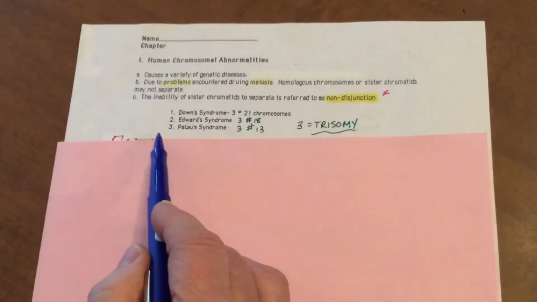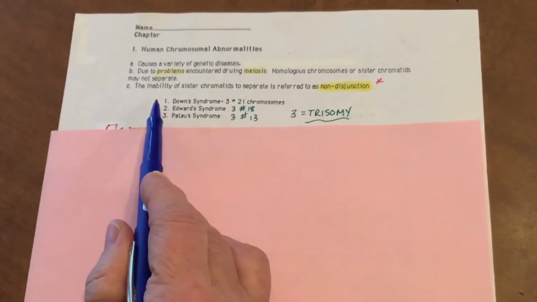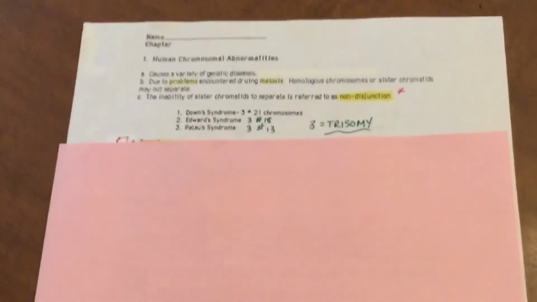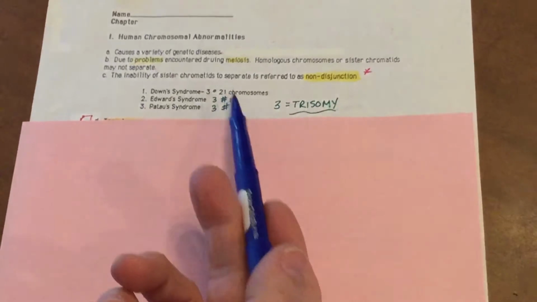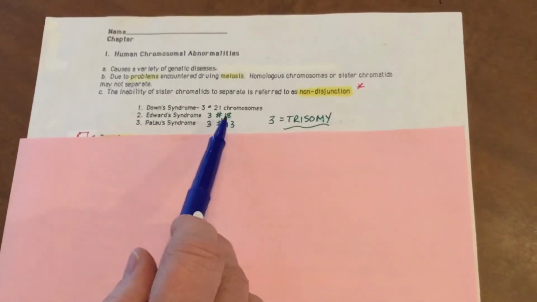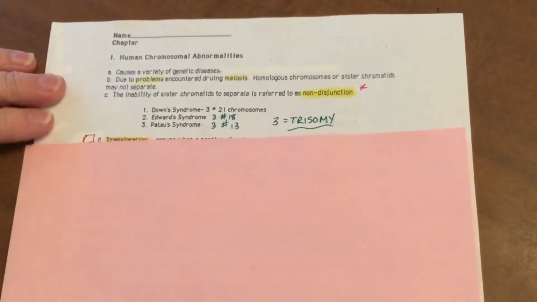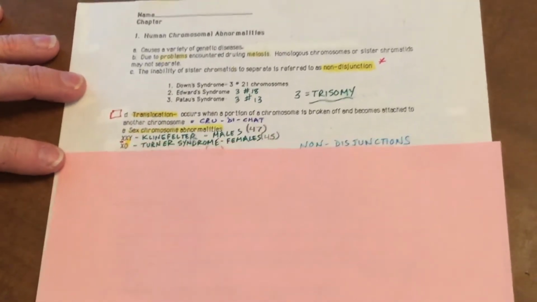Some of our most common non-disjunctions: the first is Down syndrome, trisomy 21. There are 3 21st chromosomes because one went one way and 3 went the other way, and you ended up getting fertilized, so you would have an extra 21st chromosome. Edwards syndrome is 3 number 18 chromosomes, and Patau syndrome is 3 number 13 chromosomes. We'll look at what these disorders are and what the characteristics of them are in the next video.